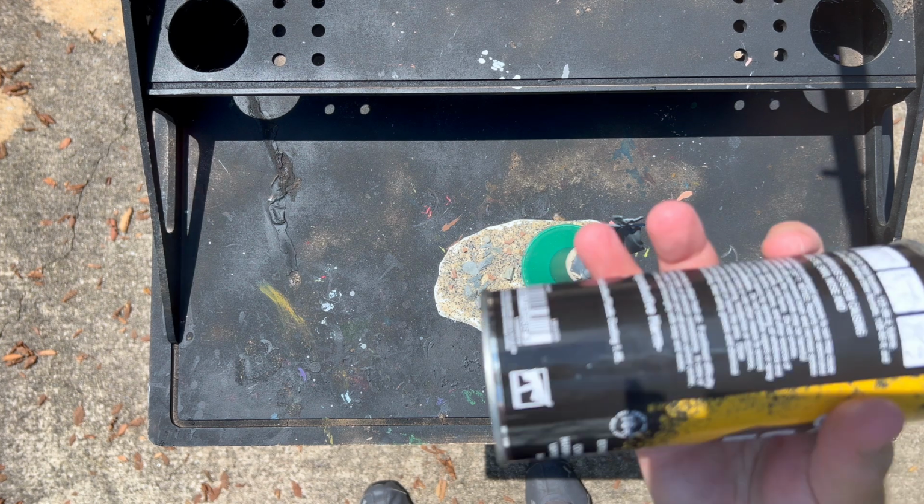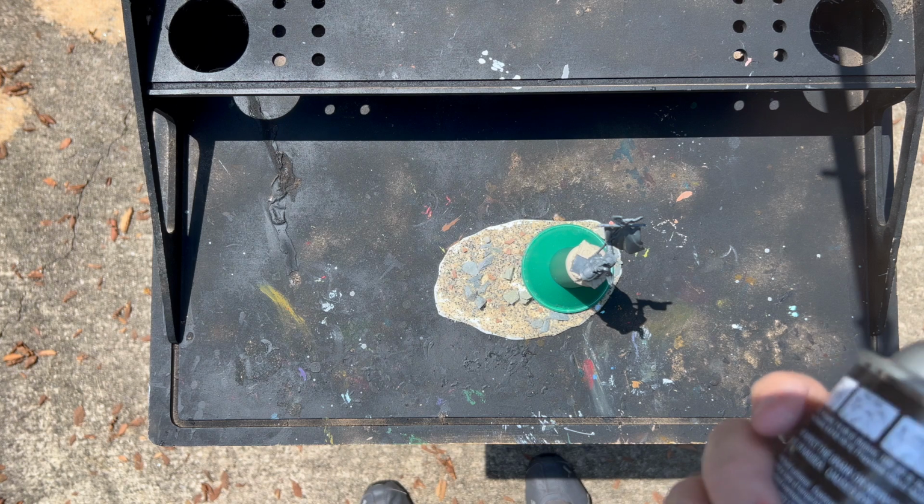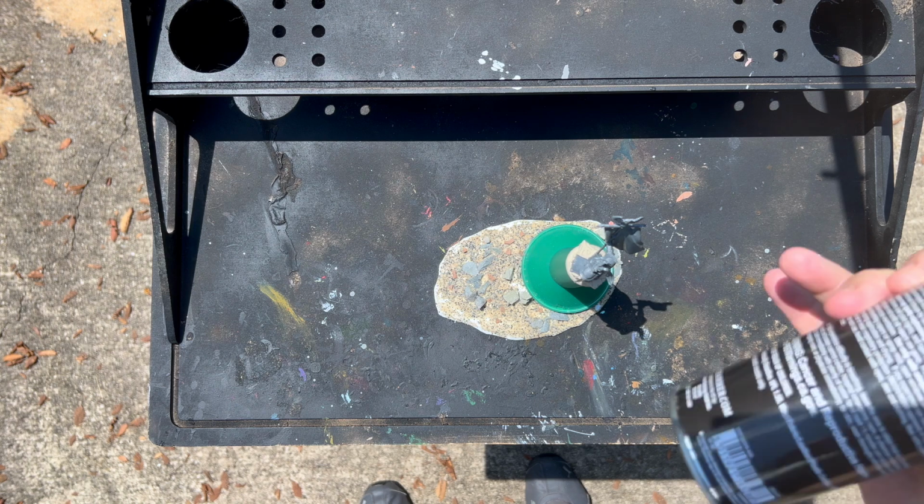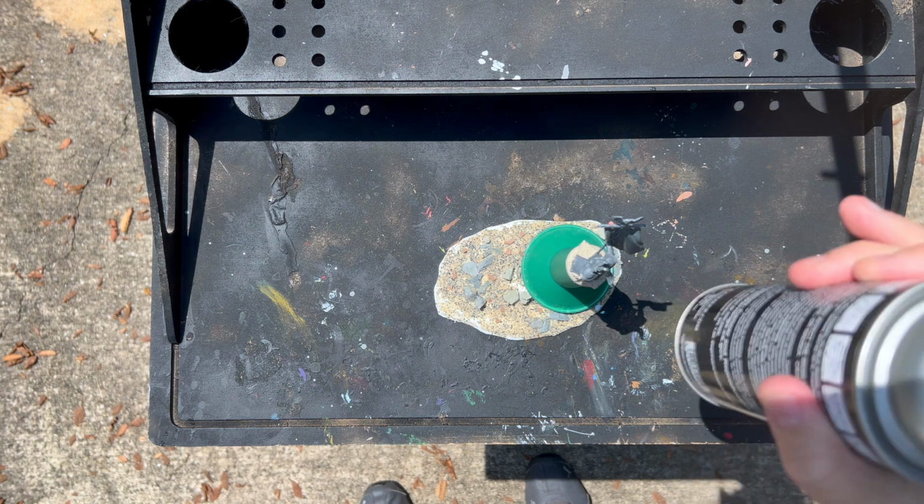Always keep your rattle cans at room temperature if possible. Don't put them in a place where they could get too cold or too hot. It messes with the paint. I always keep mine in my hobby room, like in the closet when I'm not using it, so that it keeps a normal temperature. And before you prime, you need to shake the can pretty well. I usually do it for about a minute.